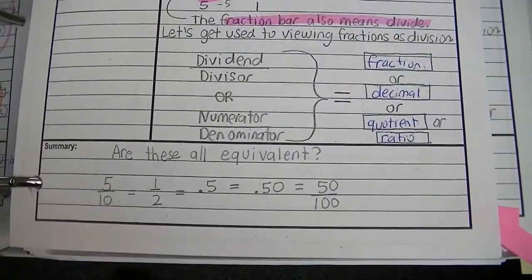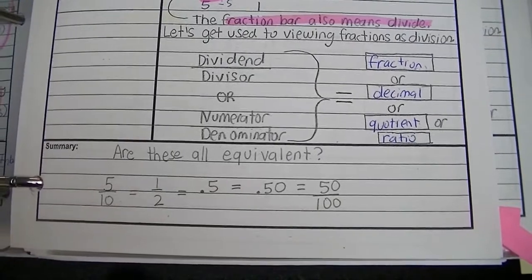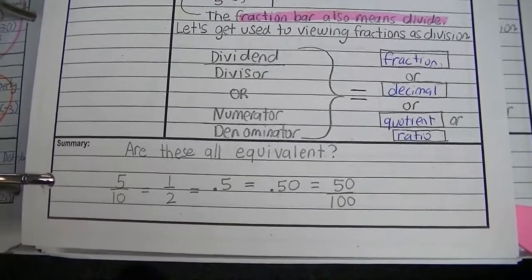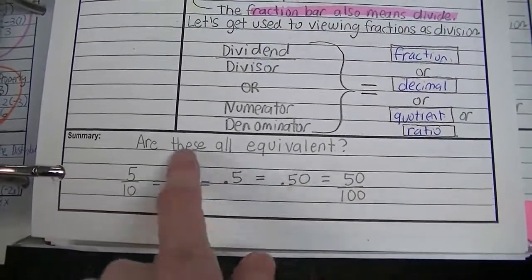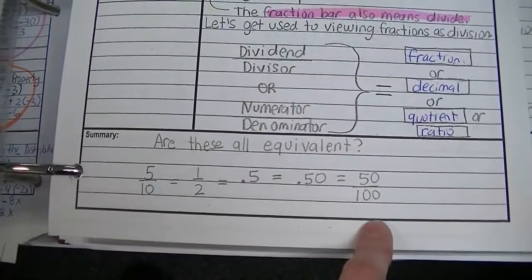Okay. For your summary, I need to know, are these all equivalent? Yes or no? And yes, write them out. Okay, write out the question, write that out. Are they all equivalent, yes or no?